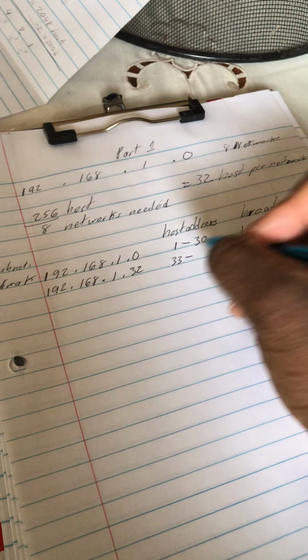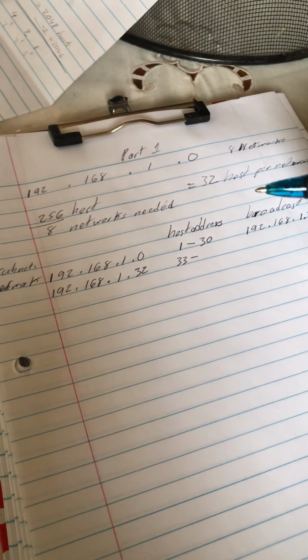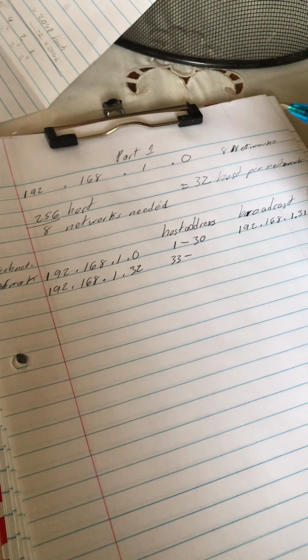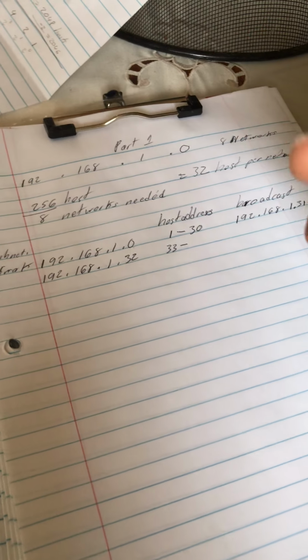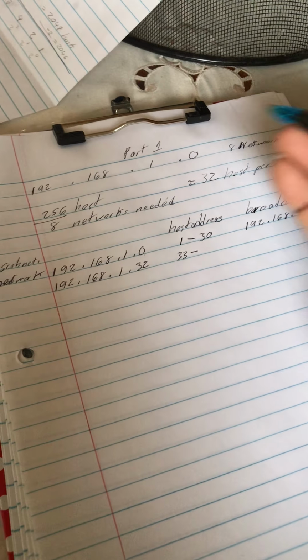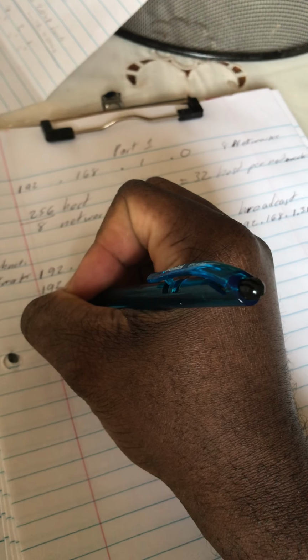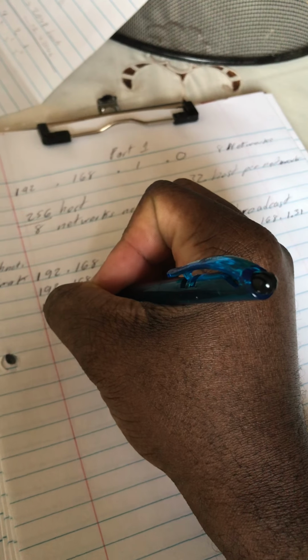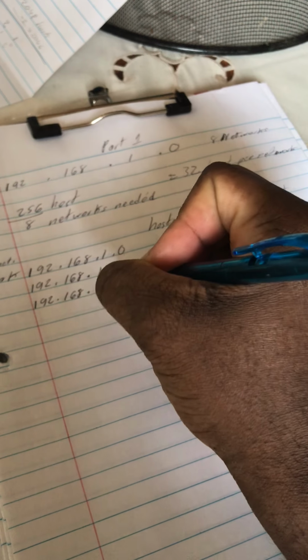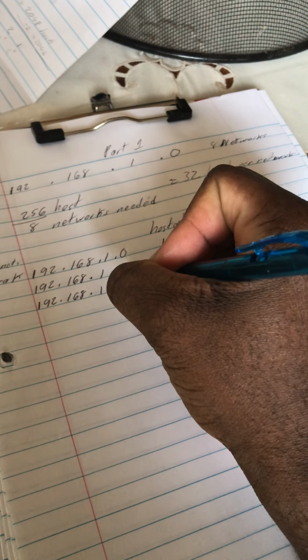So for this one, the hosts start from the next available address, which is 33, all the way up to one short of the next available address. We're going to jump every 32, so 32 and 32, that's 64.